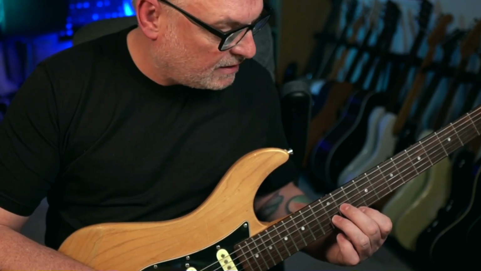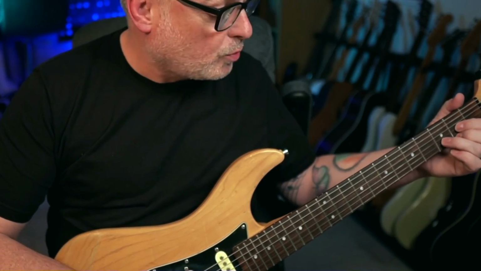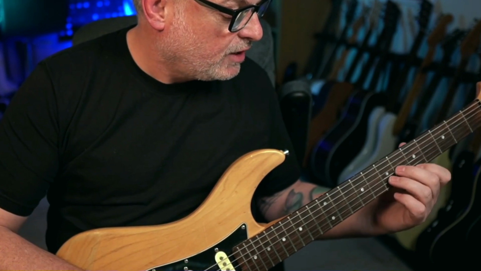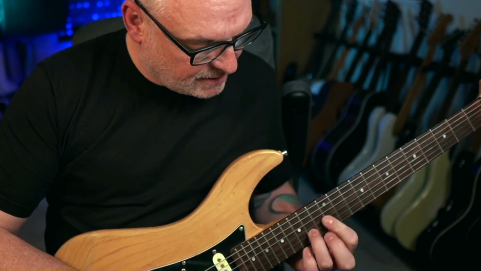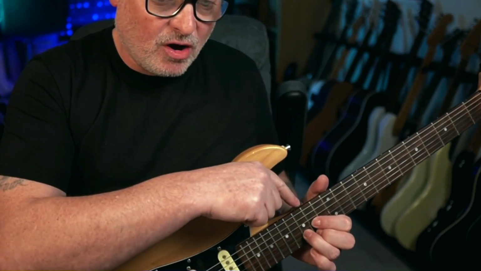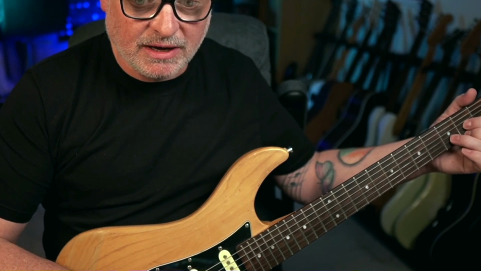This is all in one key. Yeah, so chord 1, chord 2, chord 3, chord 4, chord 5, chord 6, chord 7, and then look, I'm an octave higher again. So this is a D, and this is a D.